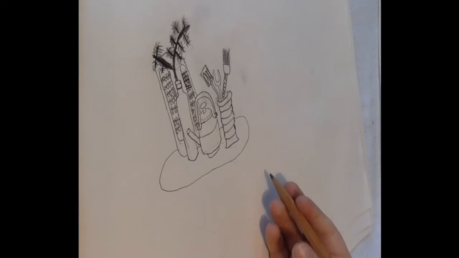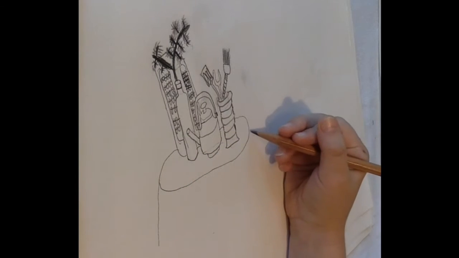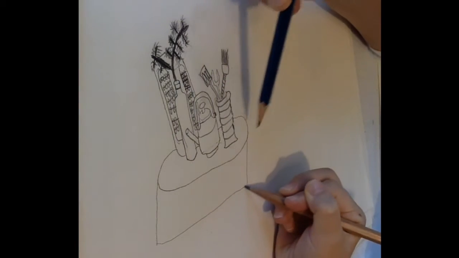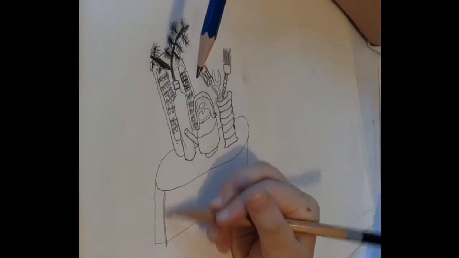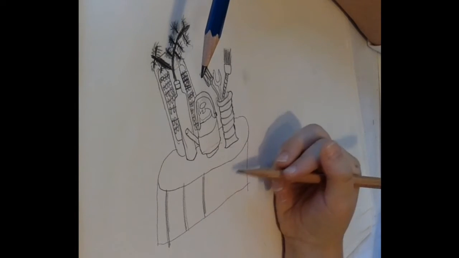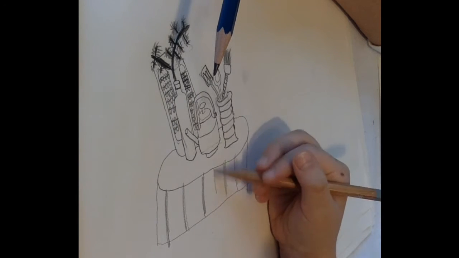So here we have, guys, another ellipse. Notice that Tessa has drawn an ellipse to go around all of her still life objects to make a nice tabletop. What are you drawing now, Tessa? Is it a tablecloth? Yes.